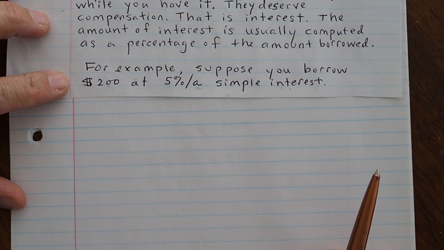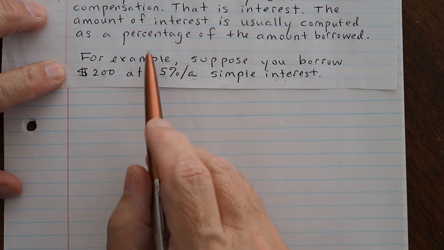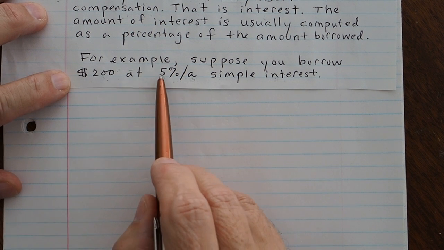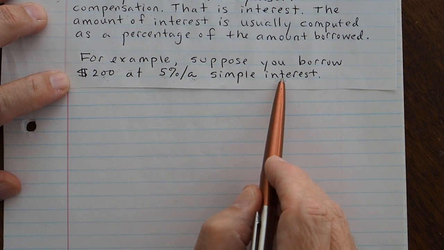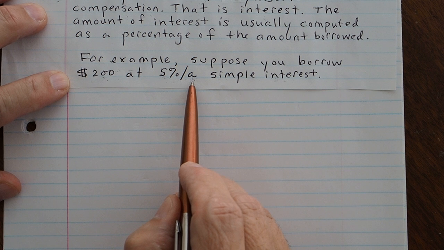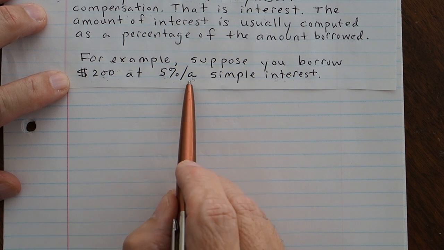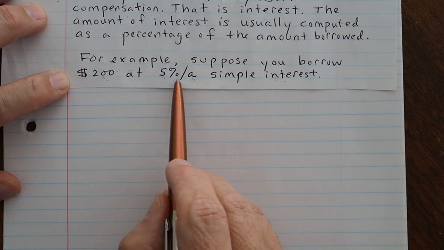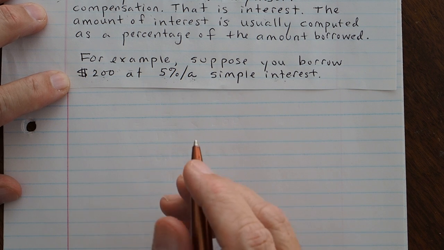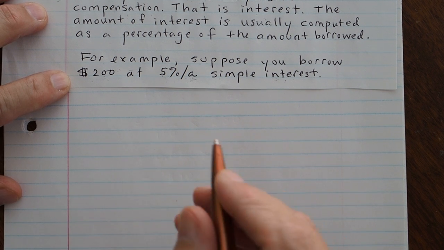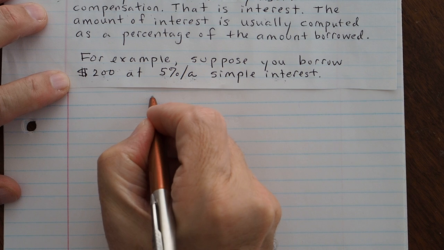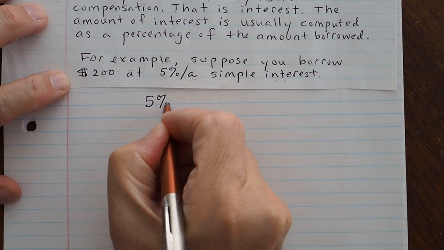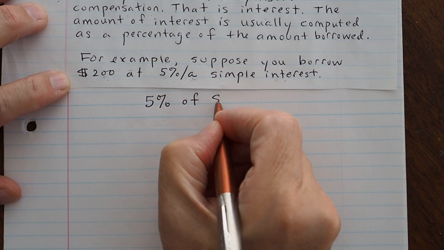So for example, in this instance here, suppose you borrow $200 at 5% per year simple interest. Did you see that? P.A., that's Latin, 5% per annum, same as 5% per year. So the dollar value of the interest charged in 1 year in this situation would be 5% of $200.